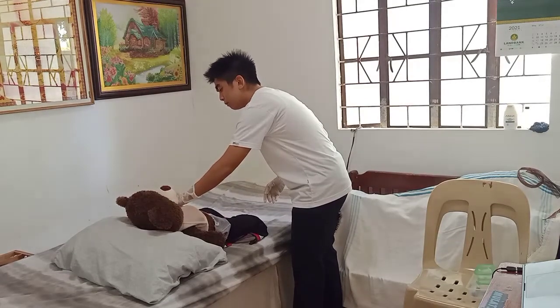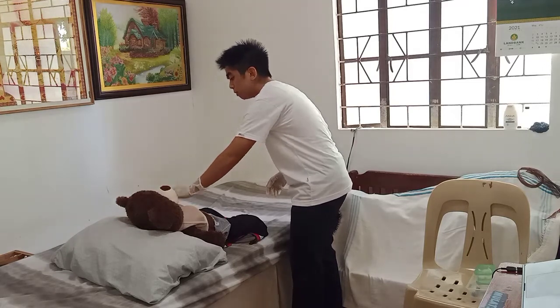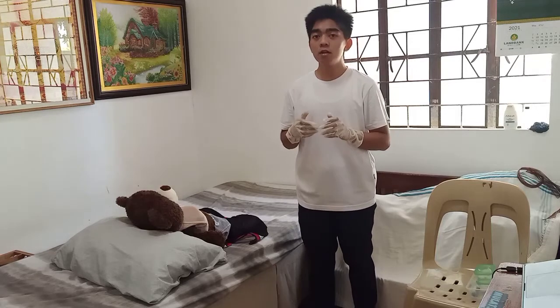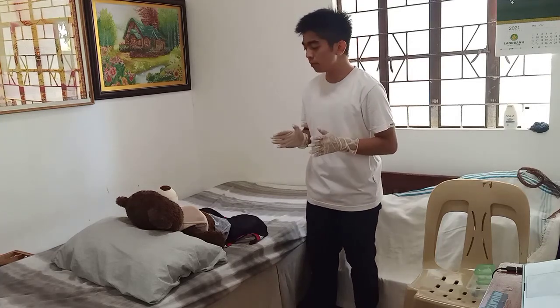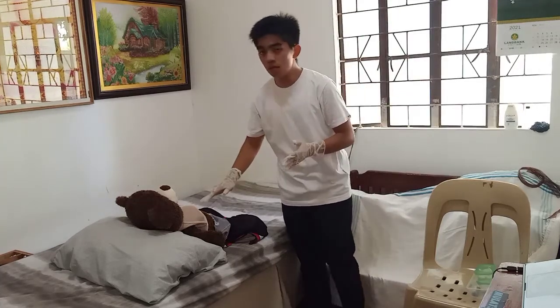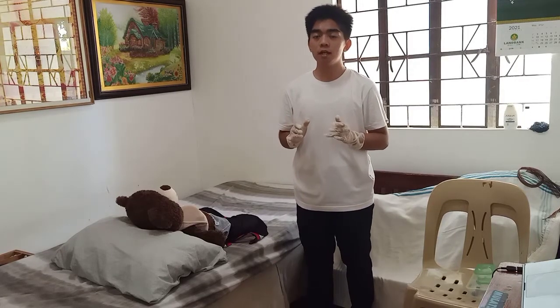Also, we have to assess the discharge for its color, the amount, also the consistency, as well as the odor of the discharge. We also have to note any tenderness during palpation. So during the palpation of the client, no tenderness was palpated. Okay, there are no tender parts that are felt.